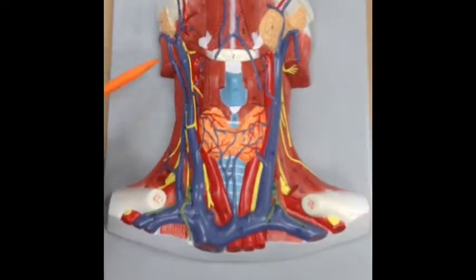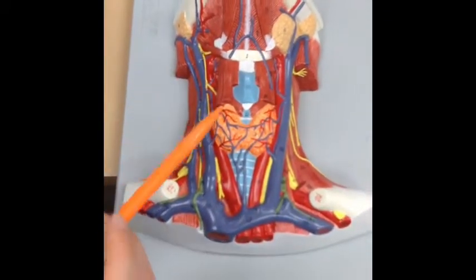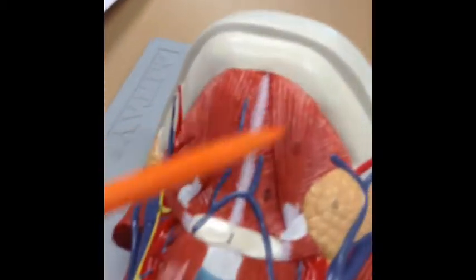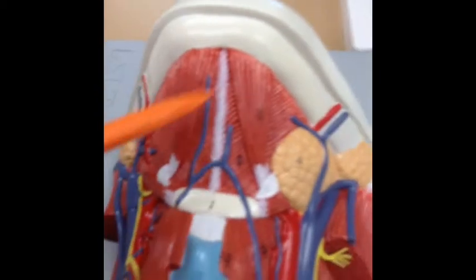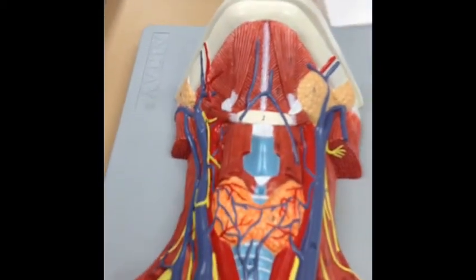The sternocleidomastoid's been cut on both sides, so we'll skip that. Scalenes are not in this model. For the digastric, just the anterior belly is number 3. So that's your anterior belly of the digastric. Posterior is not in the picture. And that depresses your mandible again.